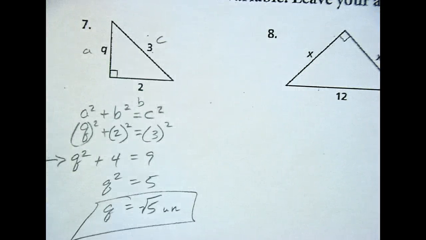Not on your calculator. What's the perfect square right before 5? 4, which root 4 is? 2. And the perfect square after 4 is? 9. Root 9 is? 3. So it's in between 2 and 3. Which one's it closer to? 2, because root 5 is closer to root 4.